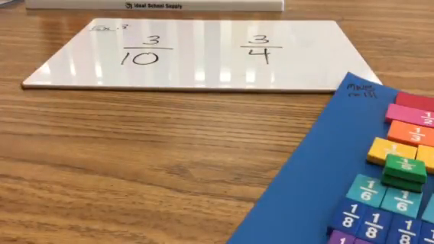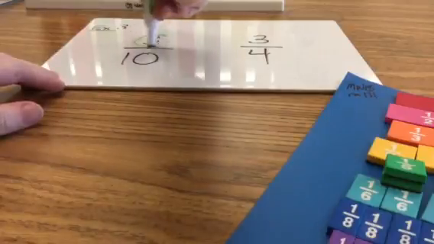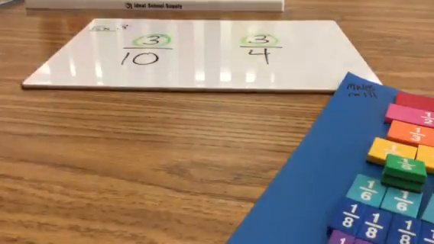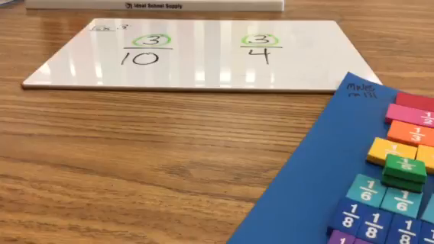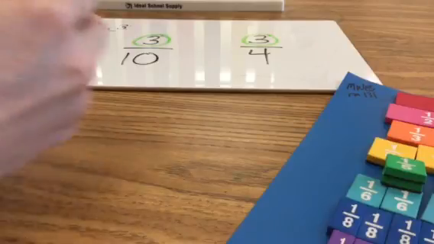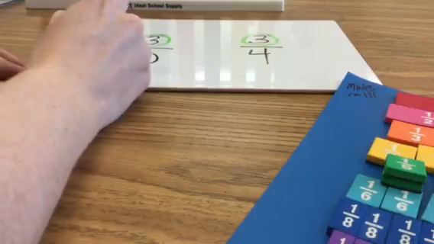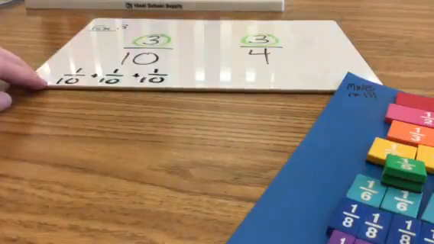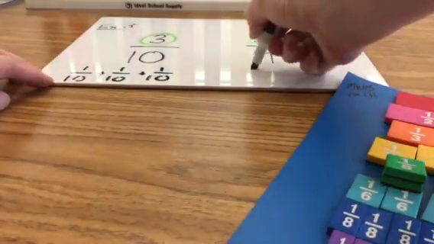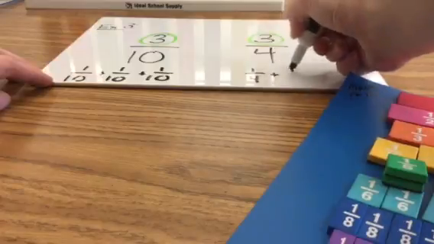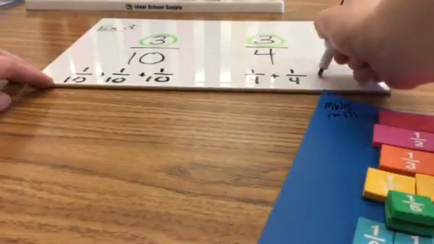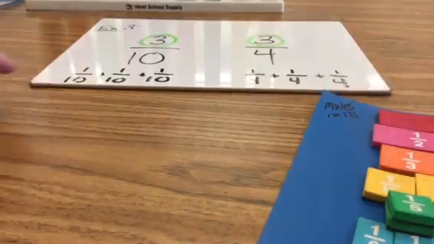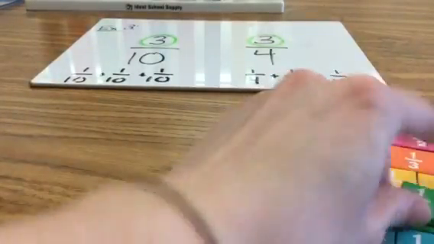Okay, so again, I know I need to compare these fractions. The first thing I can think in my brain is check, are the numerators the same? Okay, so I have 3/10 and I have 3/4. The numerators are the same, so I can use the common numerator strategy. 3/10 is like having 3 1/10 pieces. Okay, that's 3/10. 3/4 is like having 3 1/4 pieces. So really, all I need to decide is, is 1/10 bigger or is 1/4 bigger?